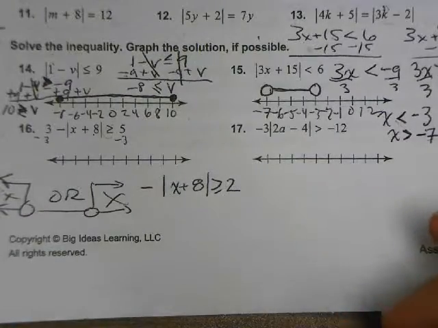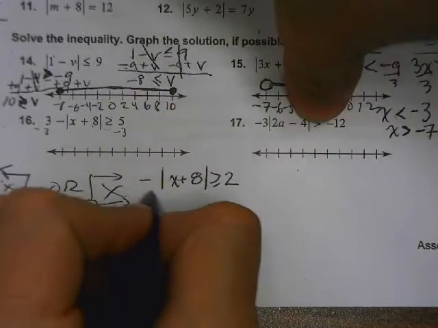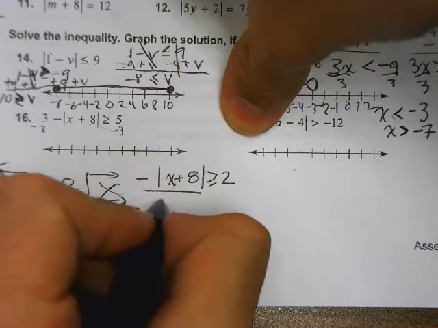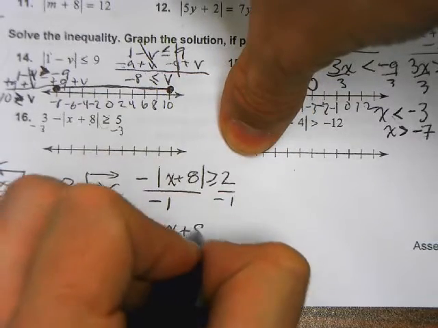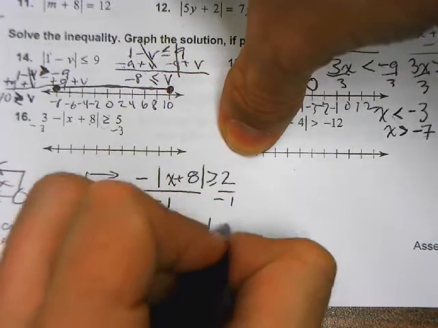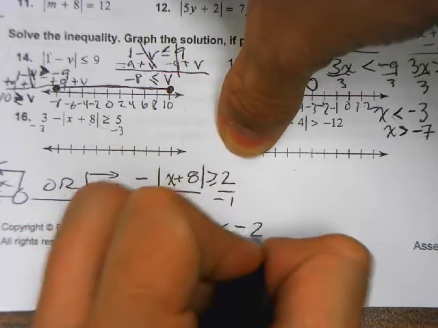I need to go one step further because I need this side to be positive. So I'm going to go ahead and divide by negative 1, and I'm going to get x plus 8 in an absolute value symbol is less than or equal to negative 2.